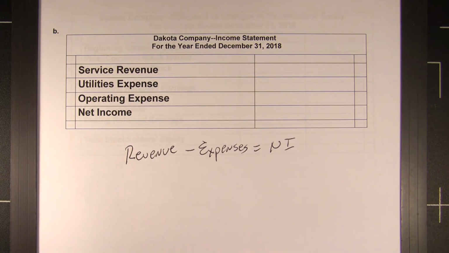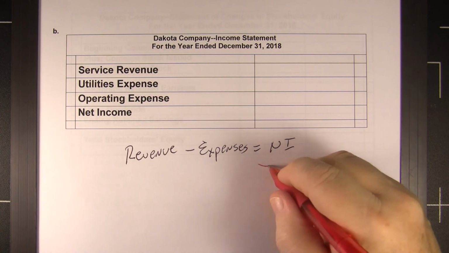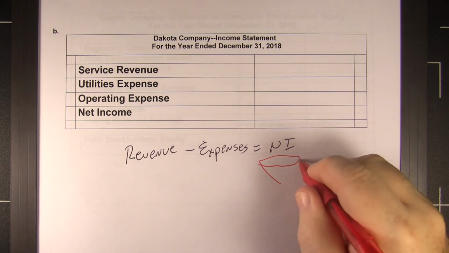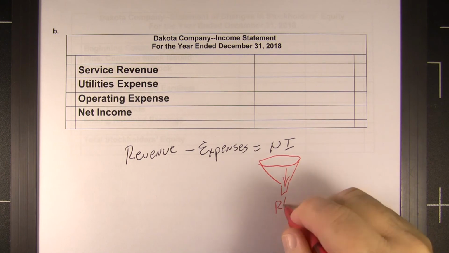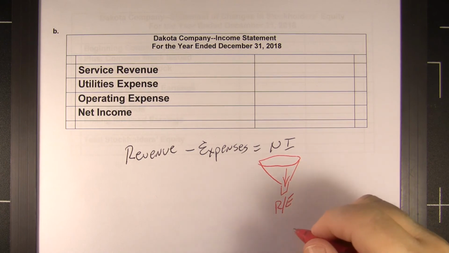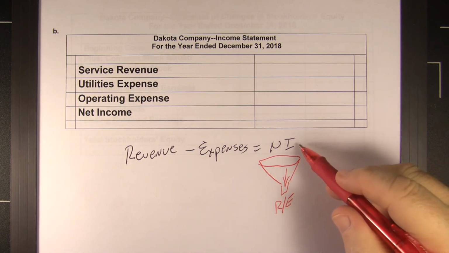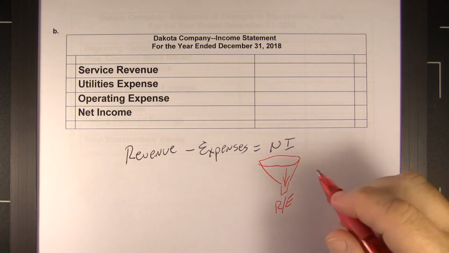Whenever you see net income, I want you to automatically visualize this funnel coming down to retained earnings, because the owners of the company own the net income.